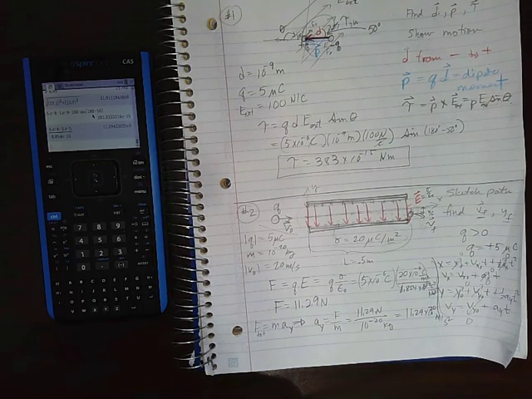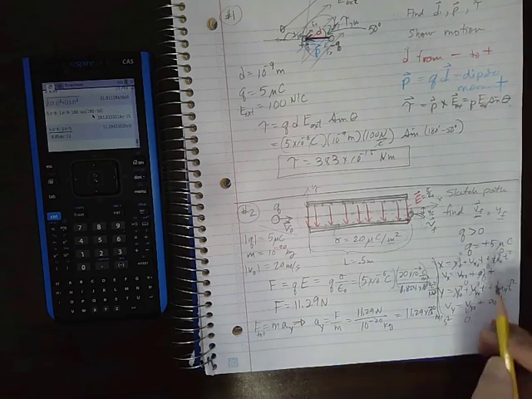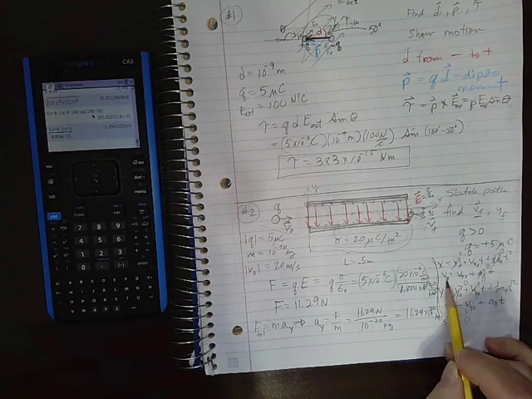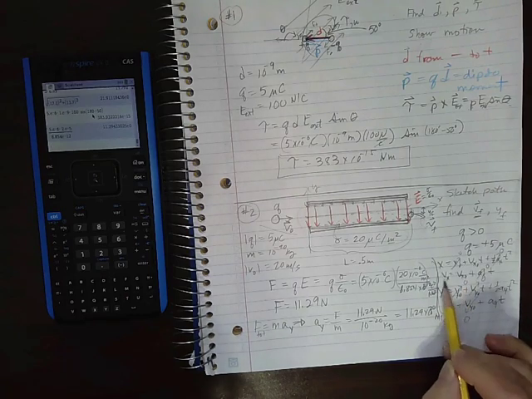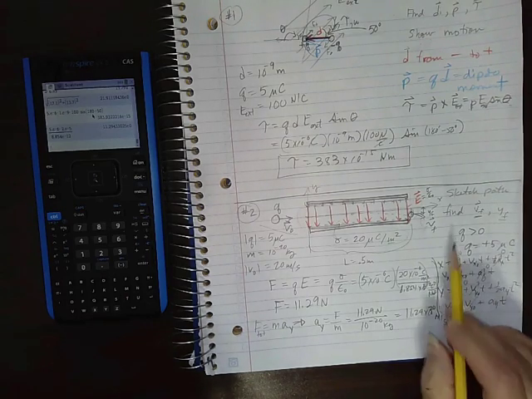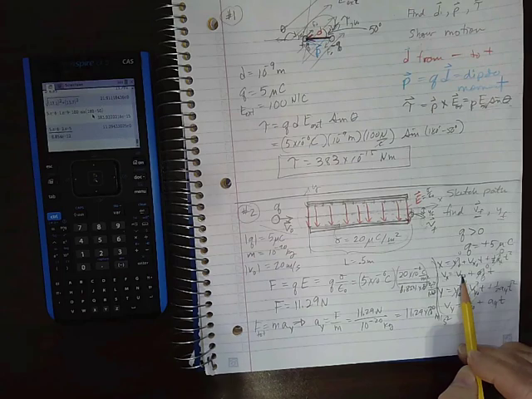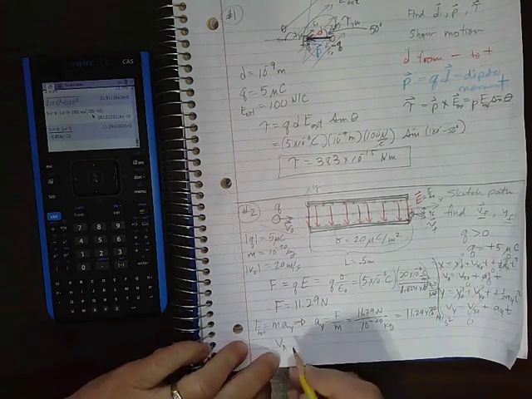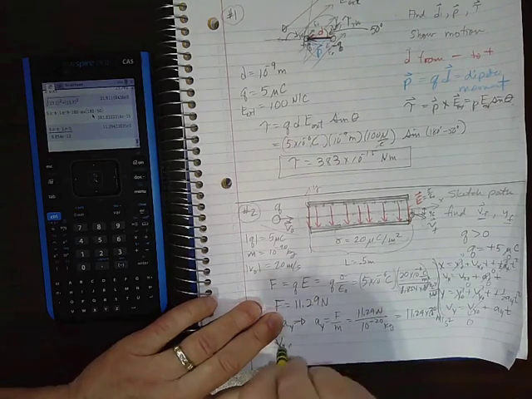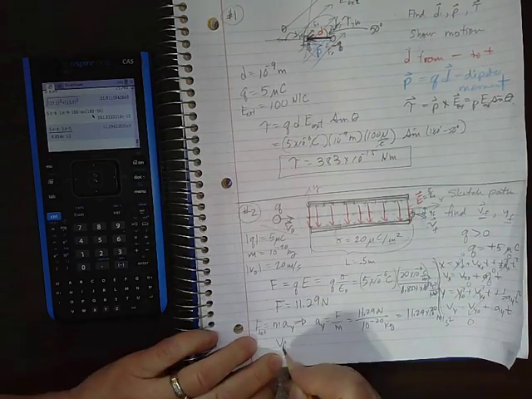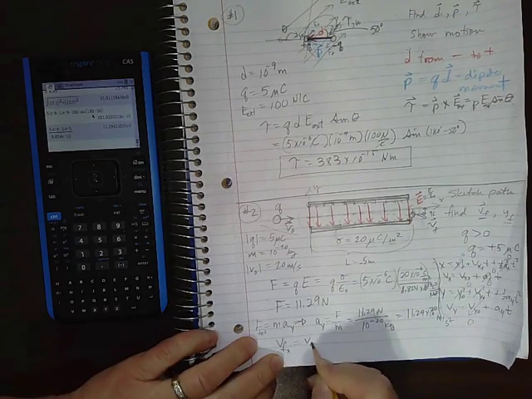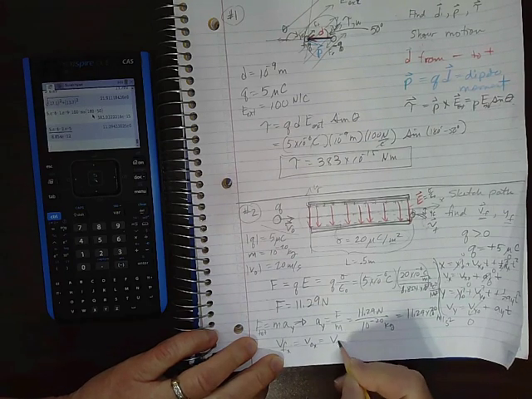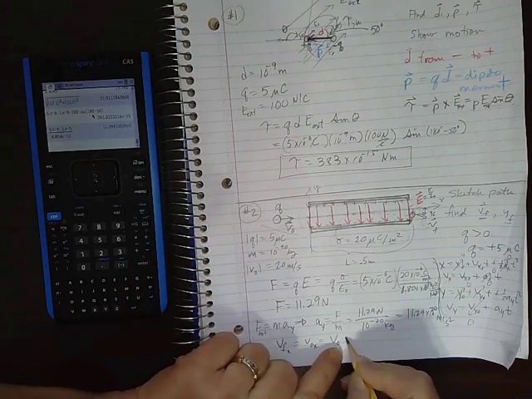So what do we want to do? We want to find VF, the final velocity. We've got V in the x direction, it just stays the same. Vx final is going to be Vx initial because the acceleration is gone. So it doesn't matter. So V final sub x equals V initial sub x equals V naught, right? Equals 20 meters per second.